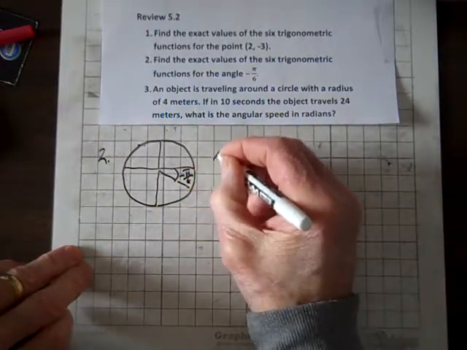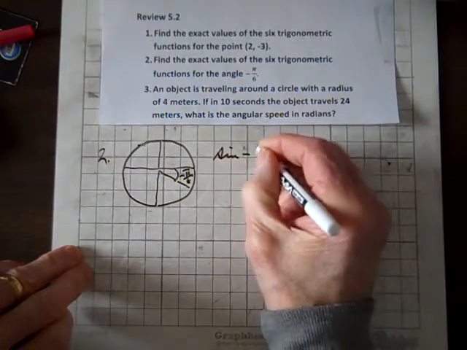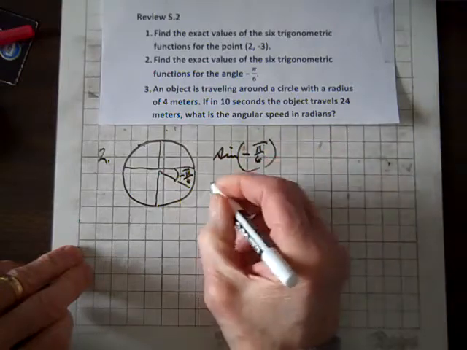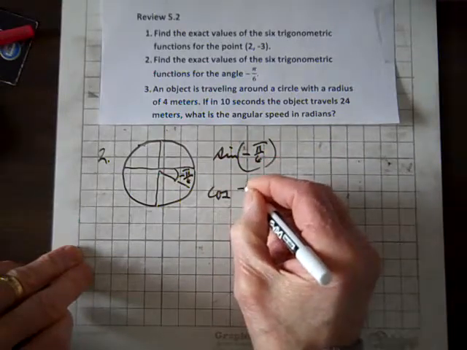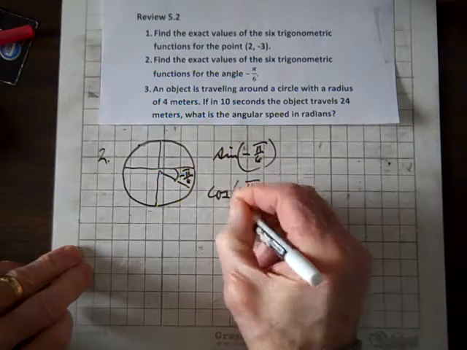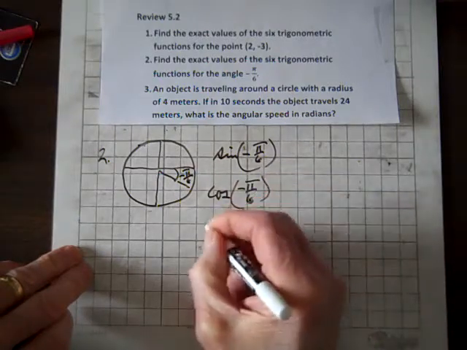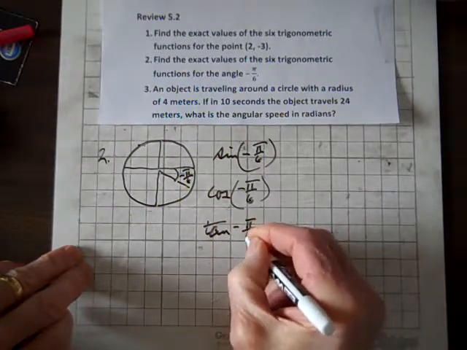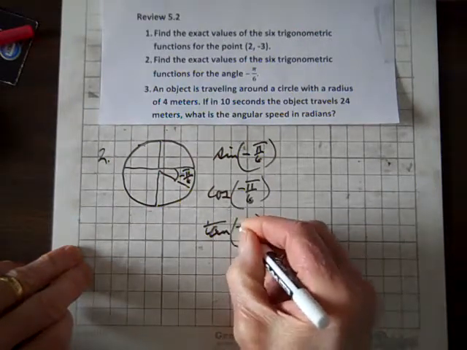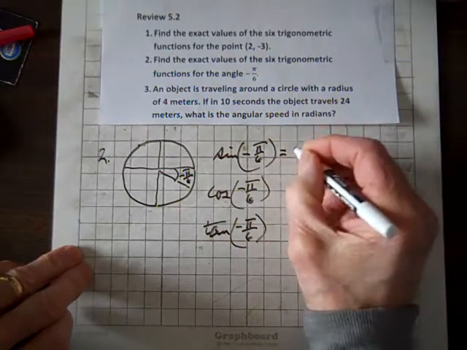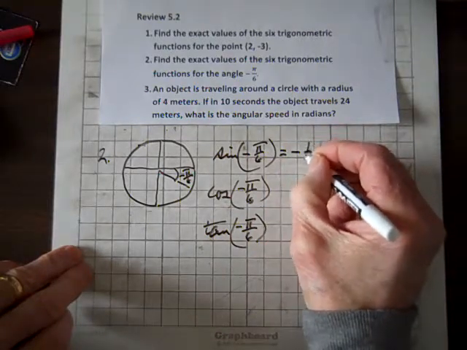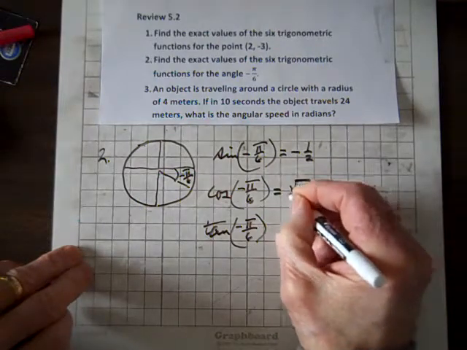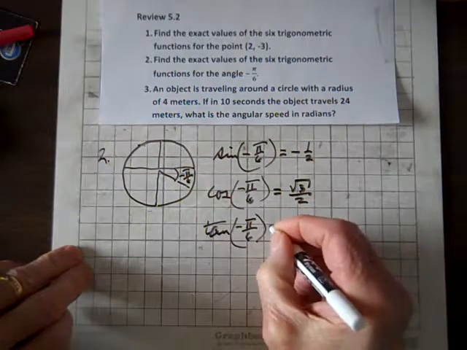So we're talking about the sine of -pi over 6, the cosine of -pi over 6, and the tangent of -pi over 6. And this equals -1/2. And this equals root 3 over 2. And you want to memorize these, by the way.